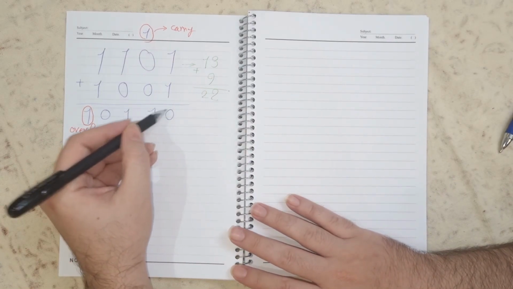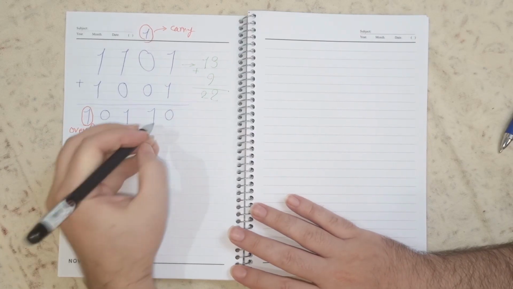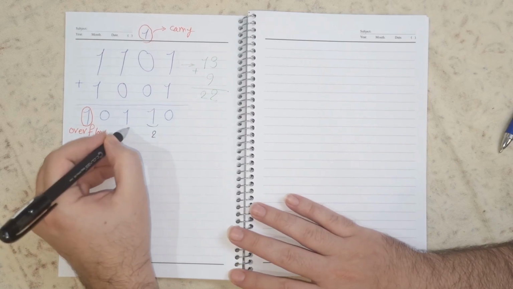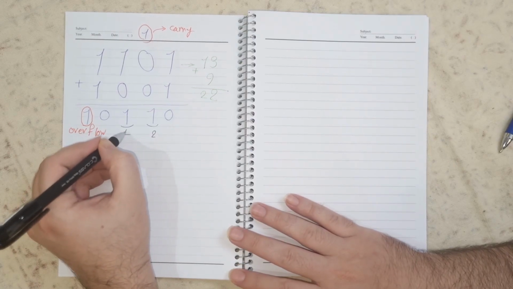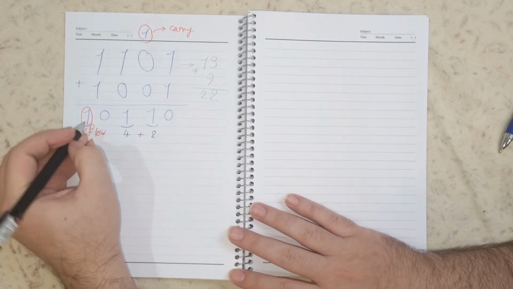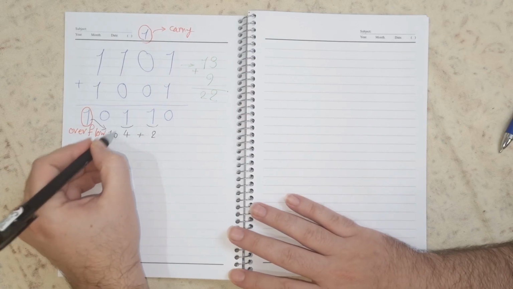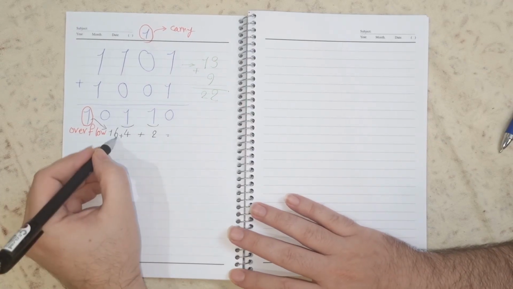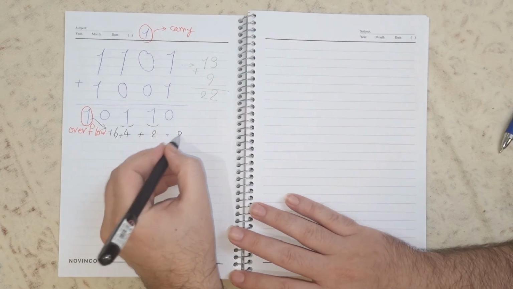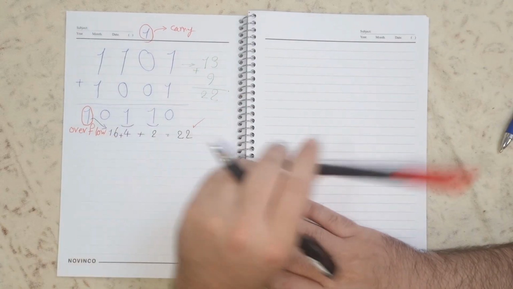This bit had the value of 1, however, because it's 0, we don't count it. This one has the value of 2. This one adds the value of 4. This one is 0, and the MSB adds the value of 16. Adding these numbers, 16 plus 4 plus 2, we get to 22, which shows that our addition is correct.